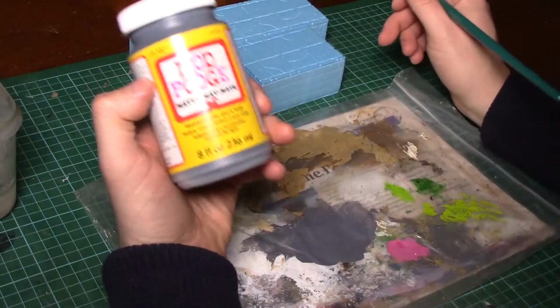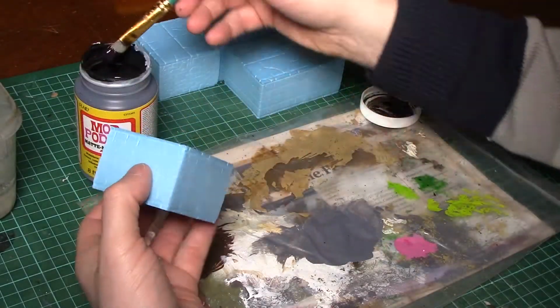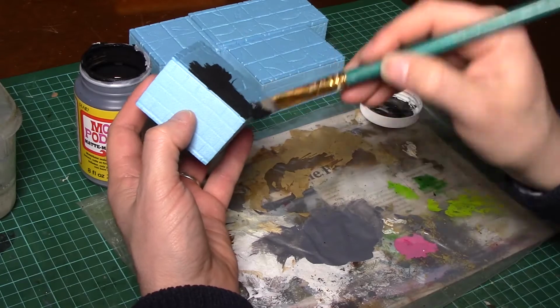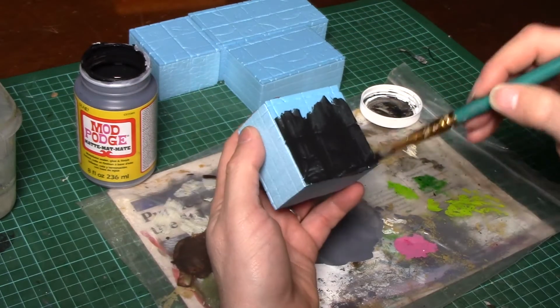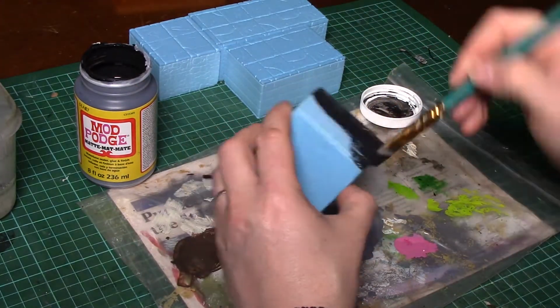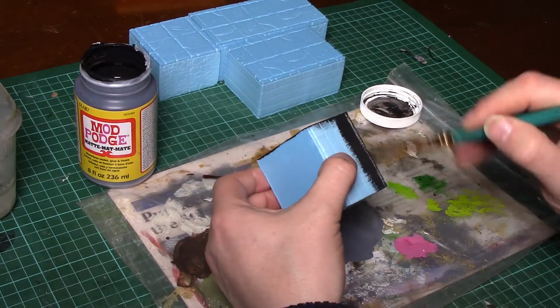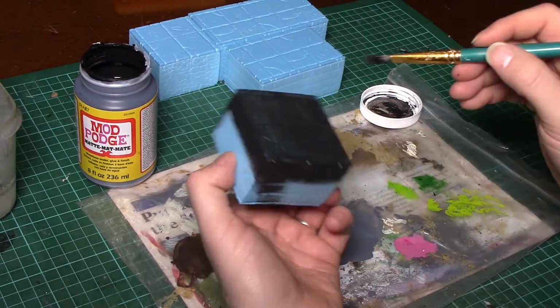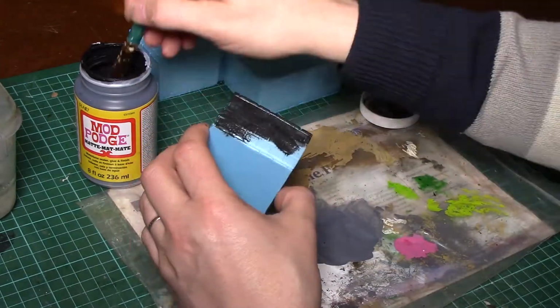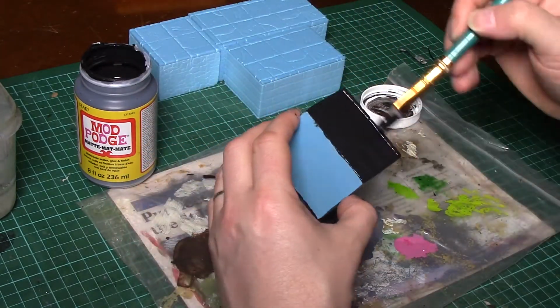Next layer, Mod Podge. This goes over the entire model. I even do the base of this, but you will need to do it in 2 steps so that you don't end up sticking it down onto the surface you get them to dry on. So paint most of it, leave a spot where you can hold it, and this Mod Podge will help to seal the foam, allowing it a little extra strength.